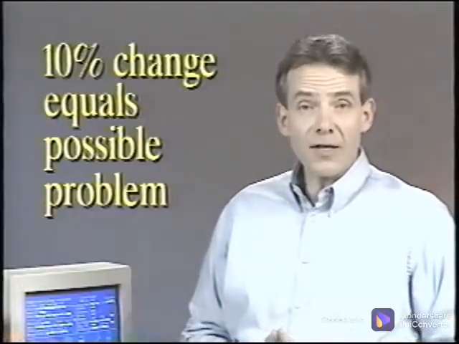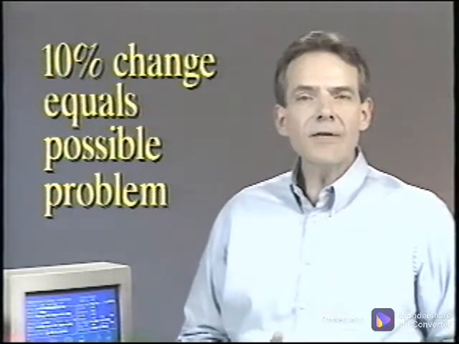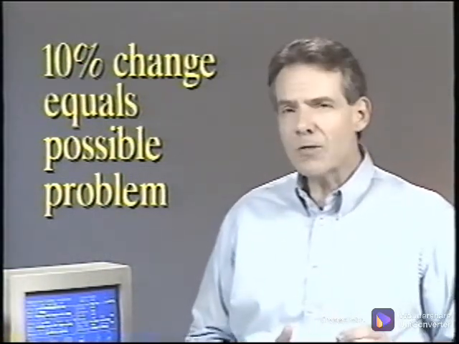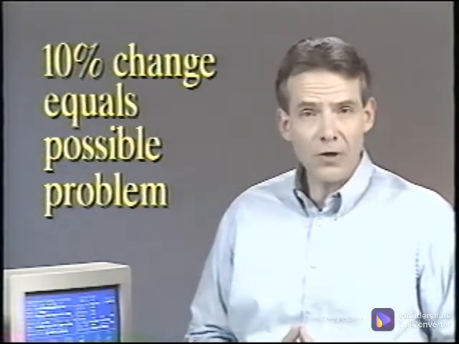A change in viscosity of 10% is a good indication of a lubrication problem, and checking viscosity is the simplest and quickest method to check for a wrong lube.